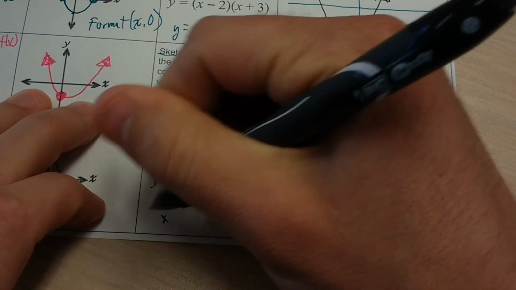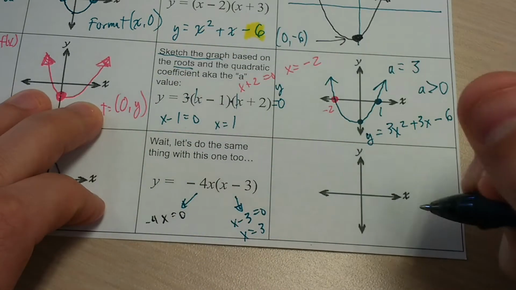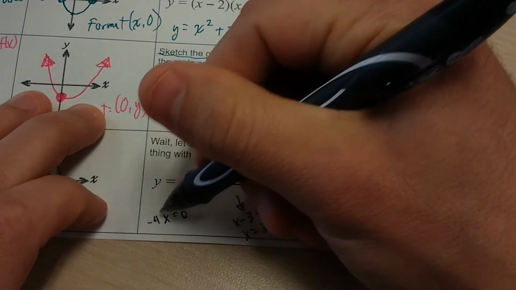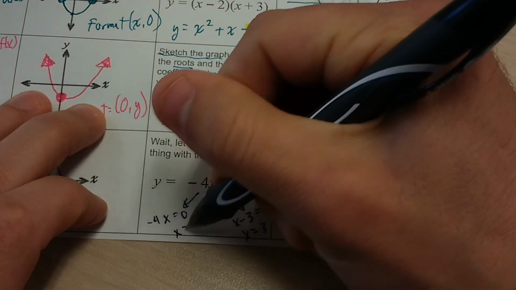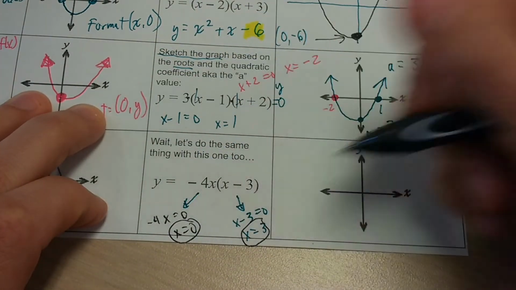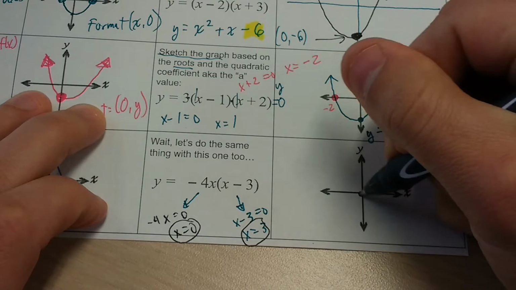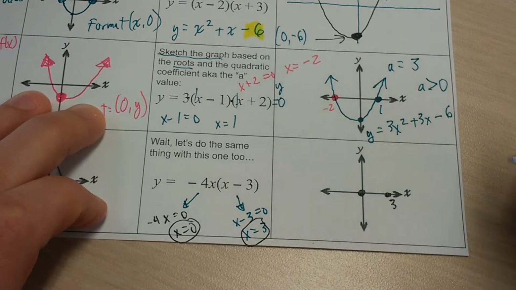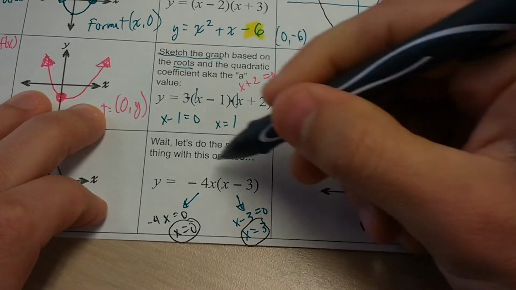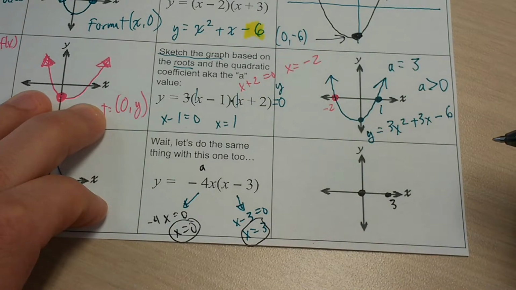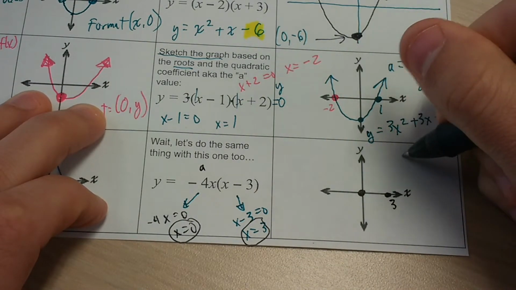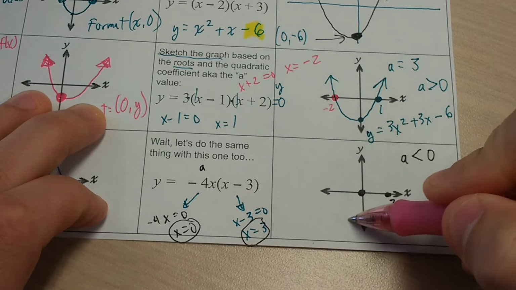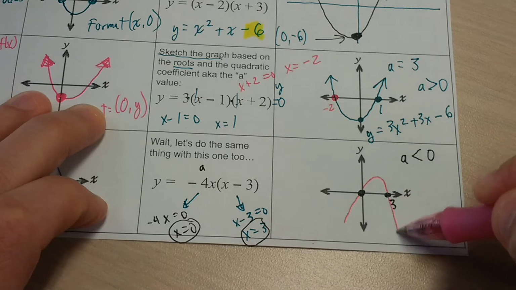This one's going to be 3. This one, oh, that one's a bit tricky. Negative 4x equals 0. Wait, it's so easy that it's tricky? What can I multiply by negative 4 and get 0? 0. So I have 2 places where this one touches: 0 and positive 3. You can tell that's 0, right? The difference here is that this a value is negative. So when a is less than 0, what do you think? It's going to be open down.